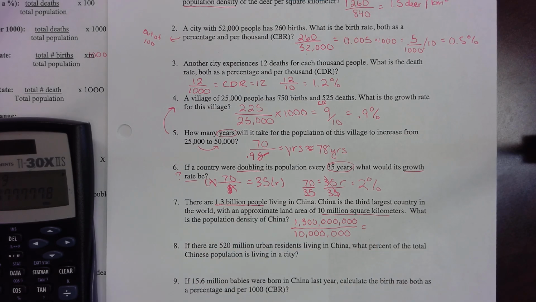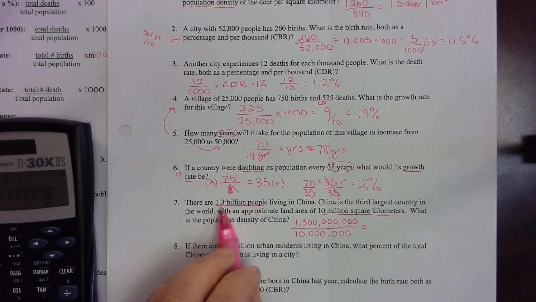We're going to divide those two numbers. Now, if I wanted to have less zeros to mess around with, I could absolutely use scientific notation, and this is what that would look like.